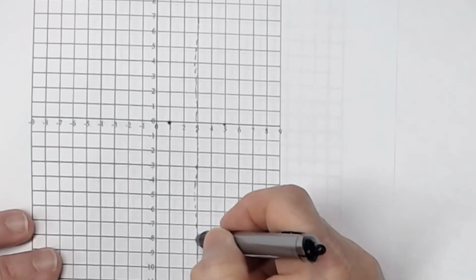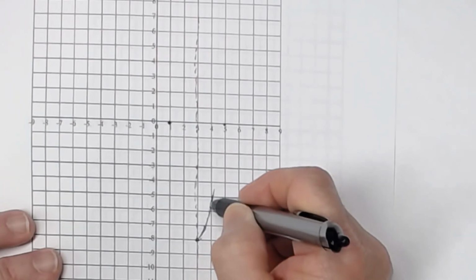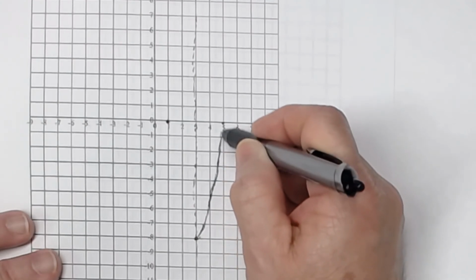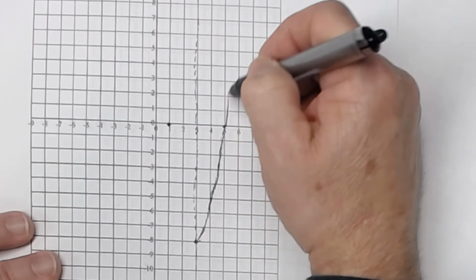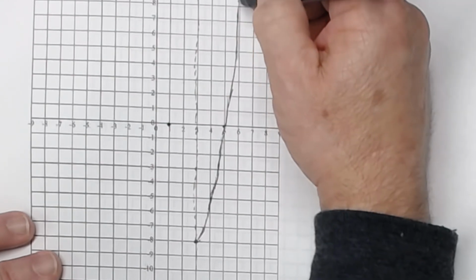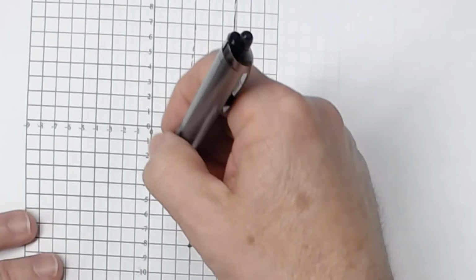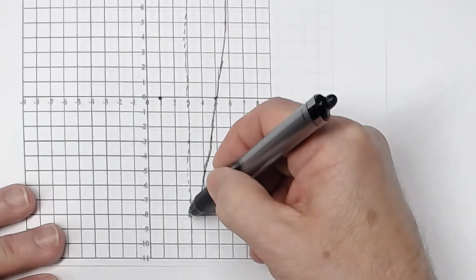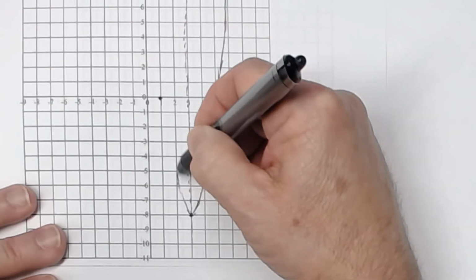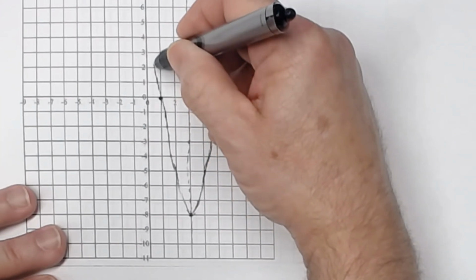And then just do the best you can with drawing this. Make sure it looks like a parabola. If you have to erase, erase it. Don't make it look like segments. Make it look like a parabola. So something like this. See how I did this? And then over here, do the same thing. Make it look symmetrical about the axis of symmetry. Do the best you can. Something like this. And then over here.